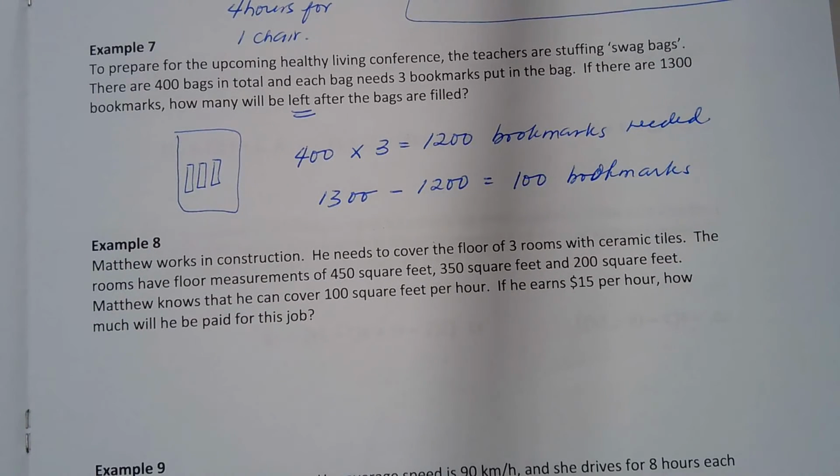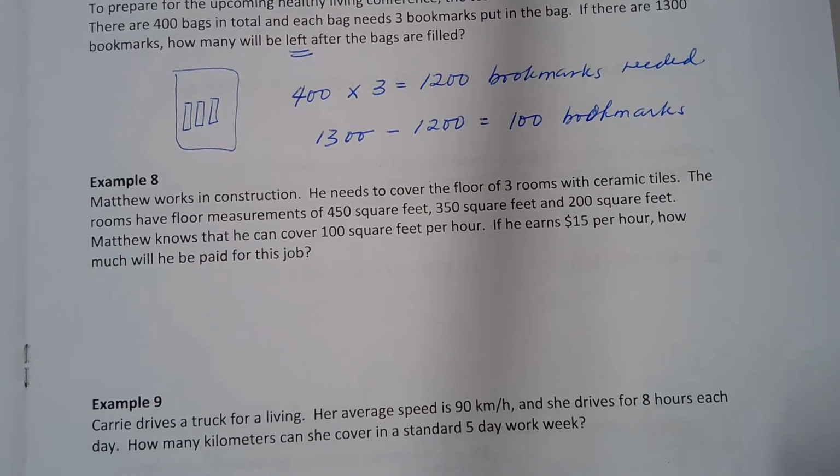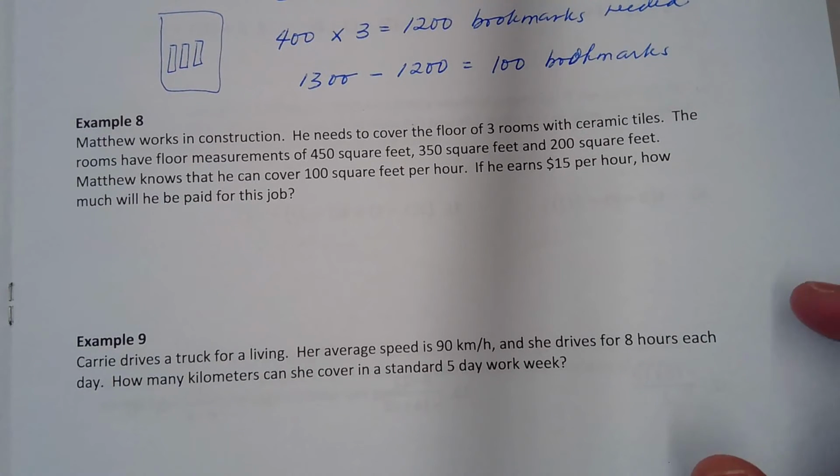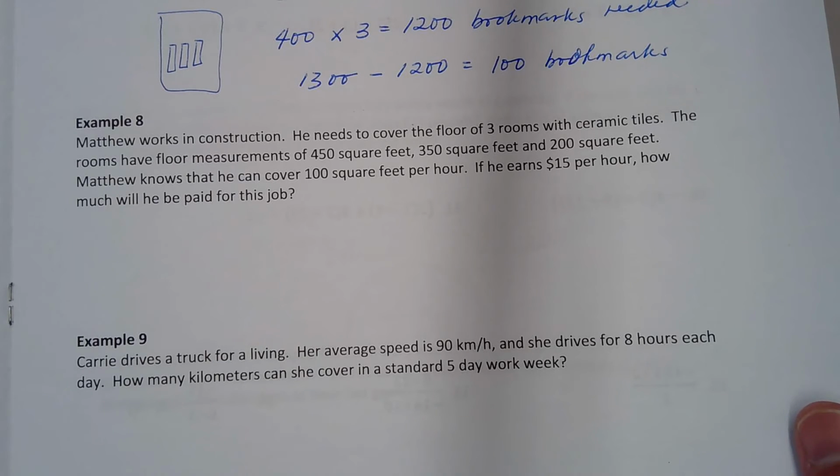Now, because this is a word problem, we want to make sure that we have the quantity, which is 100, and the unit, which is bookmarks. 100 bookmarks. Any questions there? Example 8.